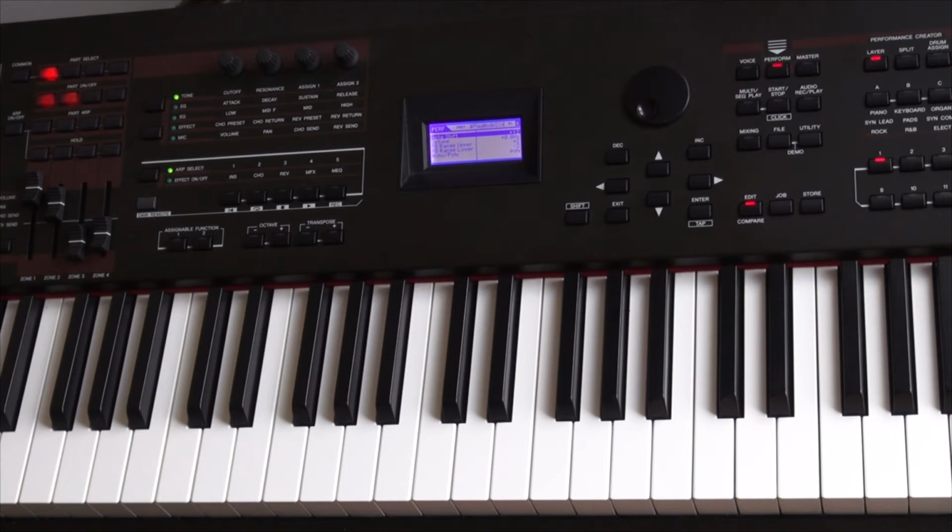Then what we can do is overlay another part that can go all the way across and maybe kicks in at a different velocity. This might be interesting for some added effect. So let's activate another part, part 3 in this case.